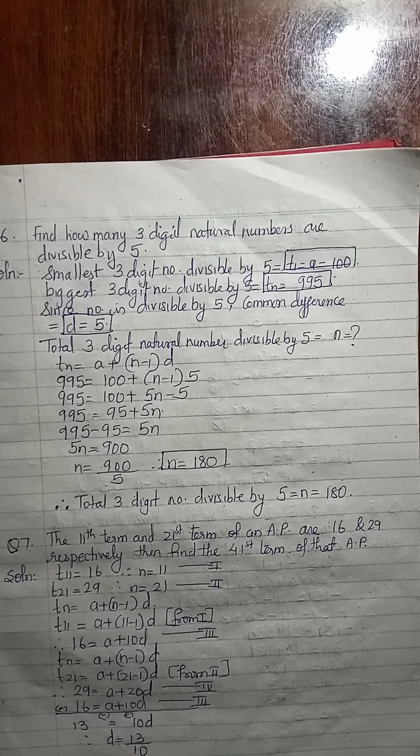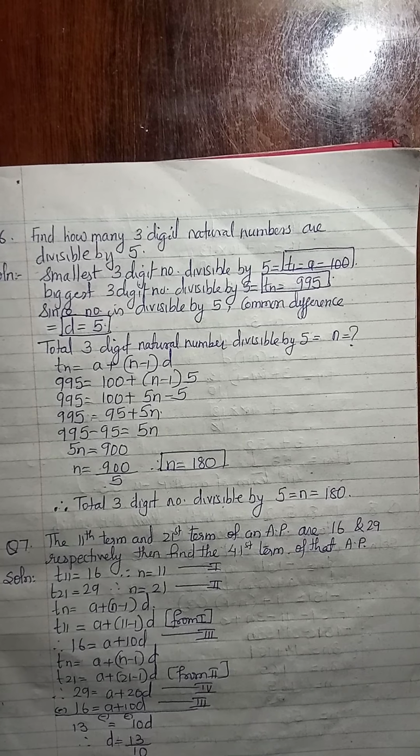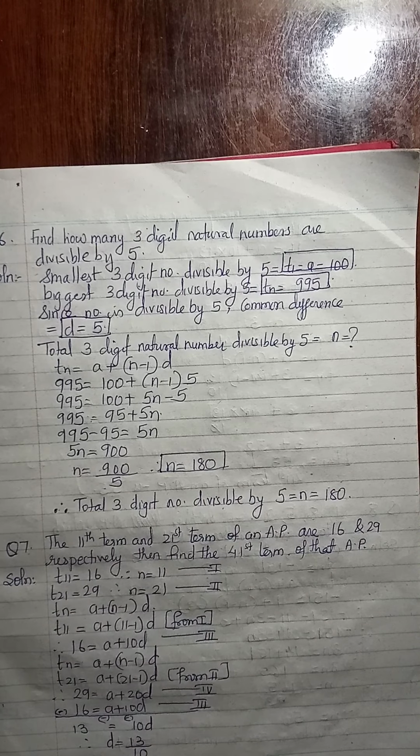So the smallest 3-digit number divisible by 5 is nothing but 100. 100 divided by 5, we get 20. So here definitely 100 is the smallest 3-digit number divisible by 5. The biggest 3-digit number is 995.